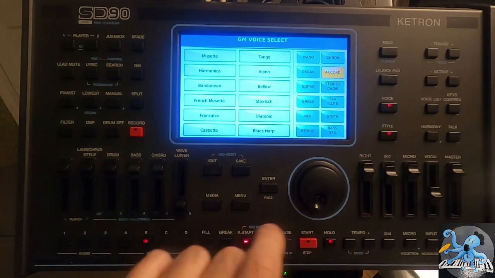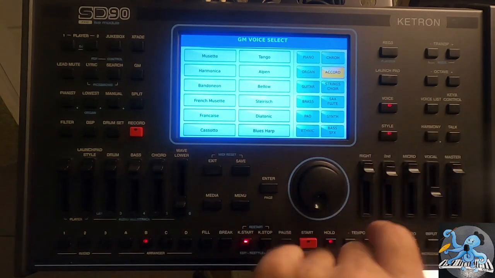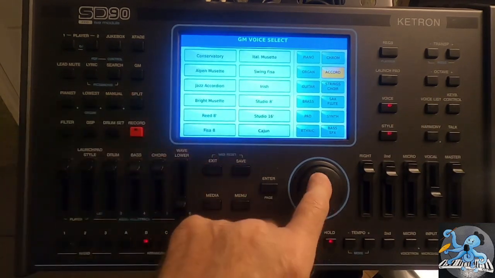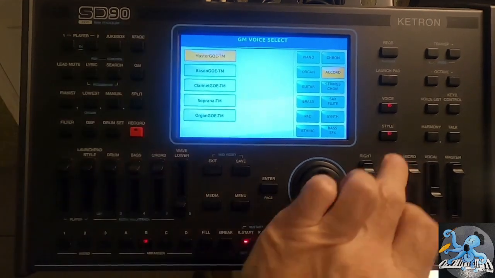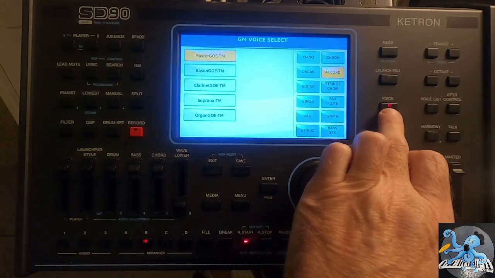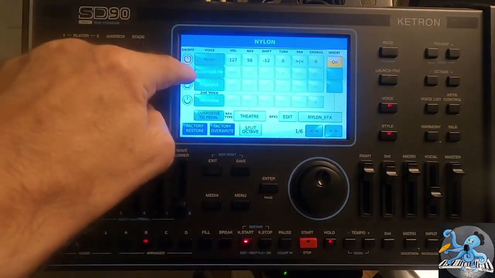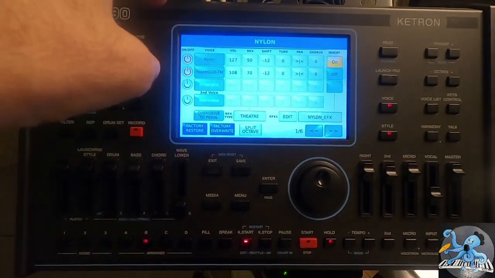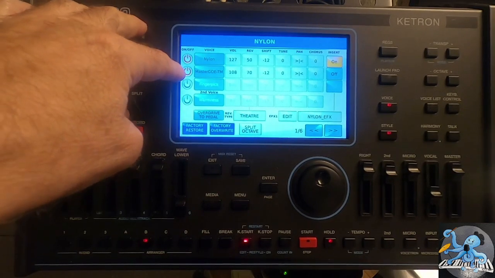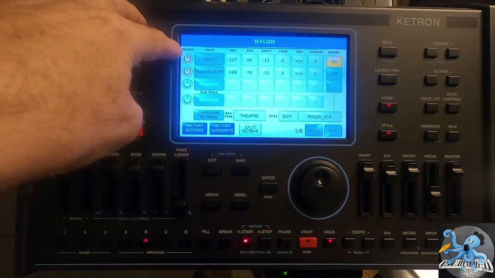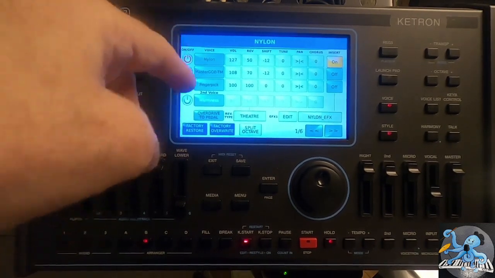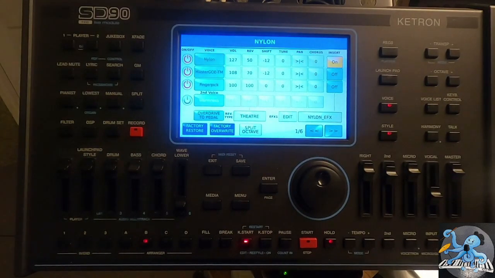So in this voice section, I can use one of my user voices or factory voices. Now if I exit from there, you can see I have my master Guarini accordion, so I can engage that and add to this voice, so I can make combinations of three sounds.